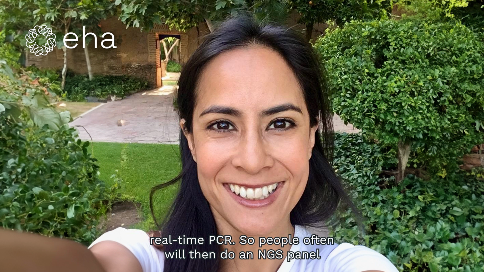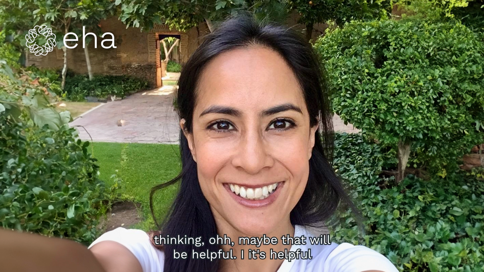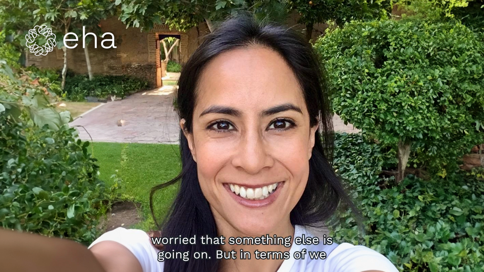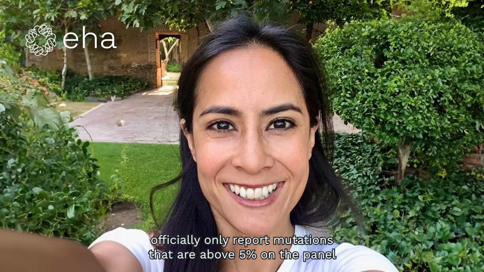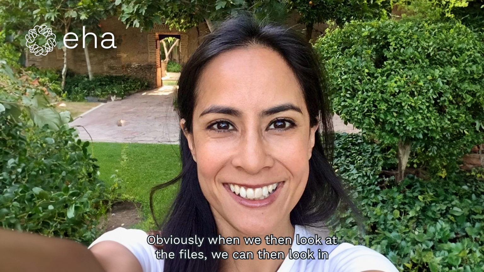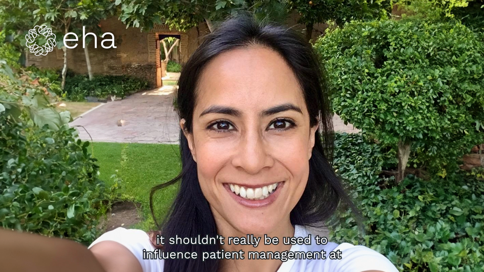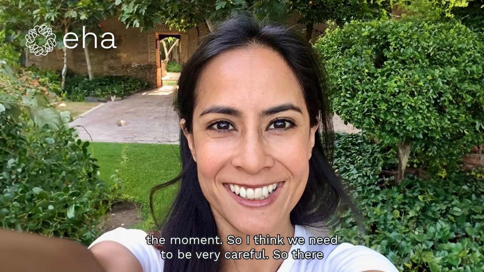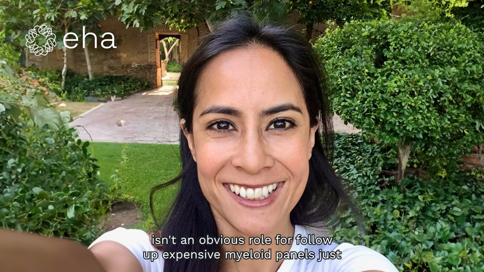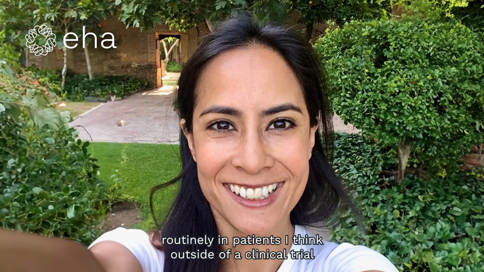The problem with MDS is obviously you don't have the flow MRD, and you don't have the fusions that often you would do for AML in terms of real-time PCR. So people often will then do an NGS panel thinking, oh, maybe that will be helpful. It's helpful sometimes in terms of clonal evolution, if you're worried that something else is going on. But we officially only report mutations that are above 5% on the panel that we've got. Obviously, when we then look at the files, we can look in more detail and see they've got lower levels of mutations. But it shouldn't really be used to influence patient management at the moment.